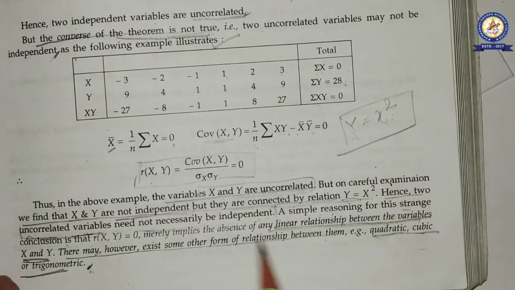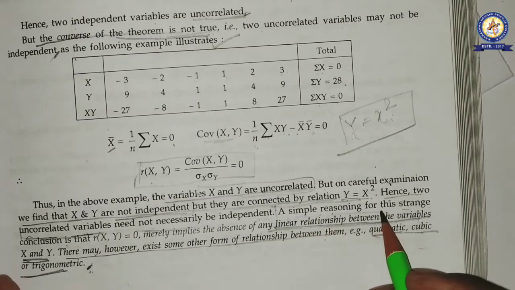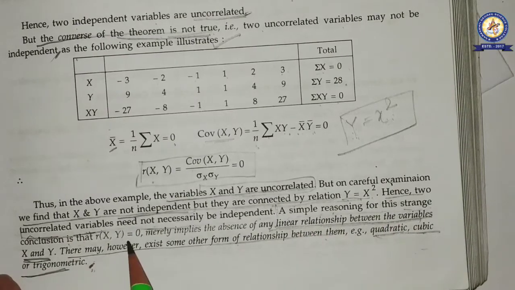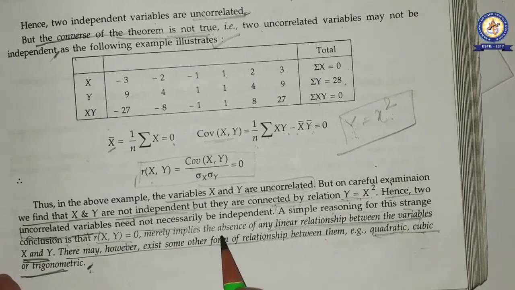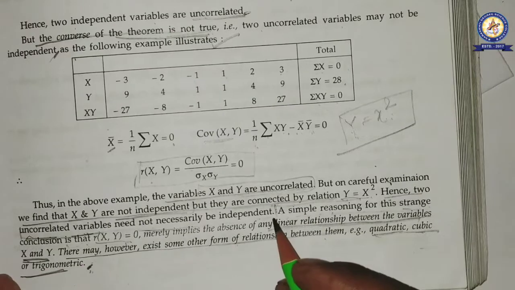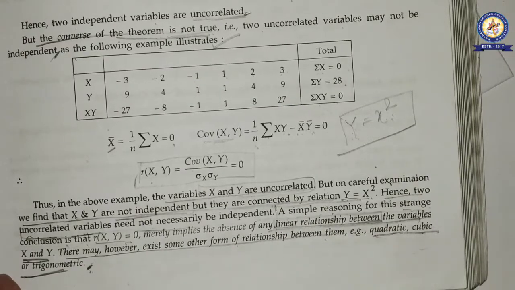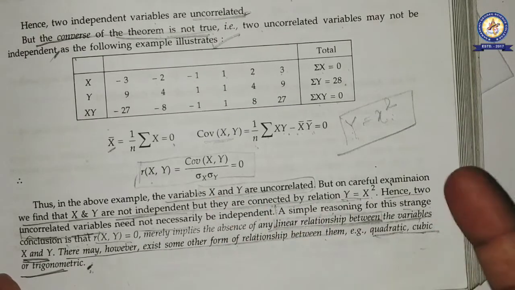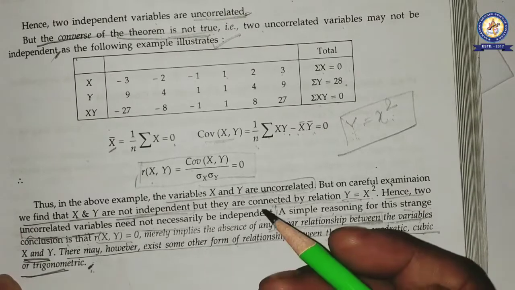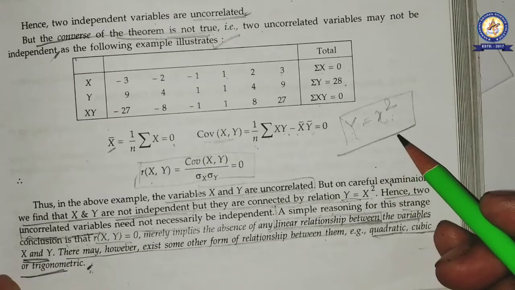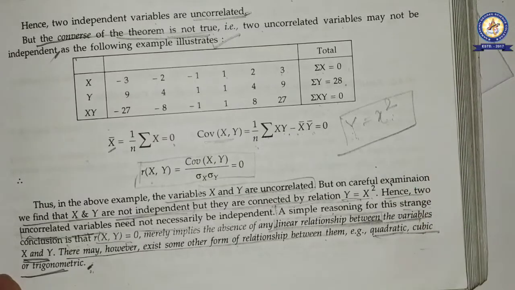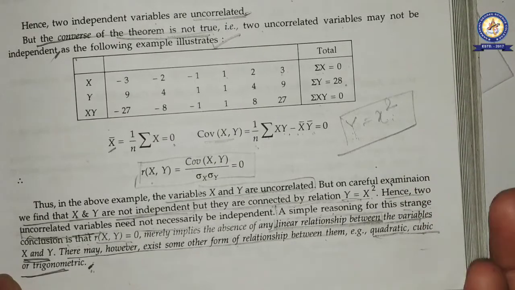Same thing has been written: a simple reason for this strange conclusion is that rxy equal to 0 merely implies the absence of any linear relationship between them. So there is no linear relationship. However, they have other relations. For this example, they have a quadratic relation.